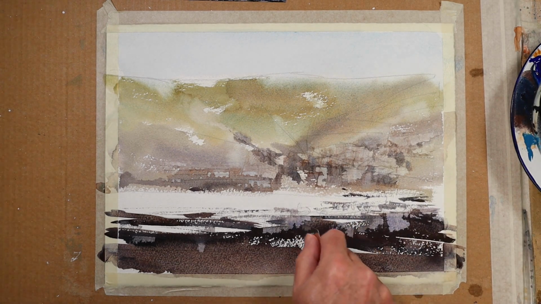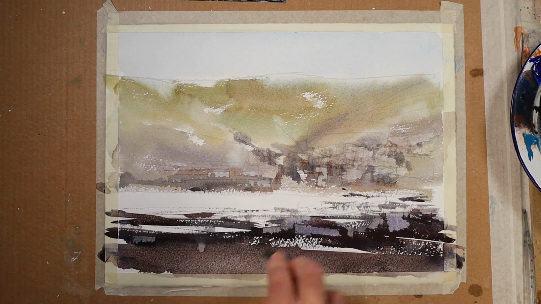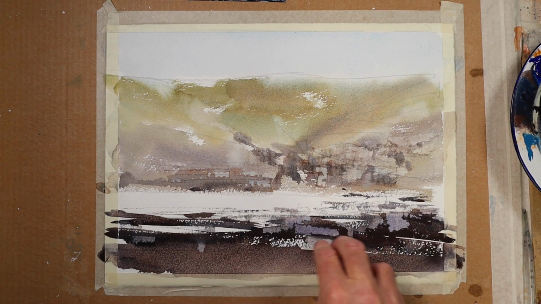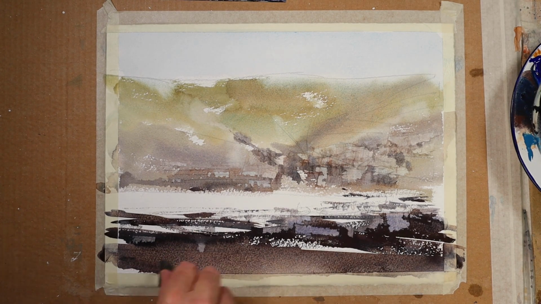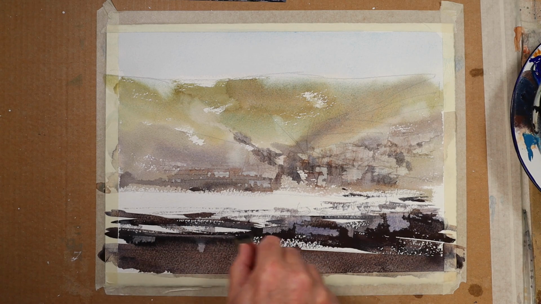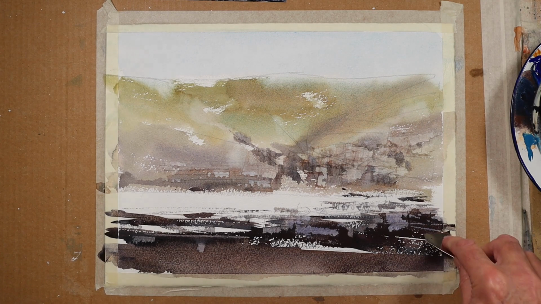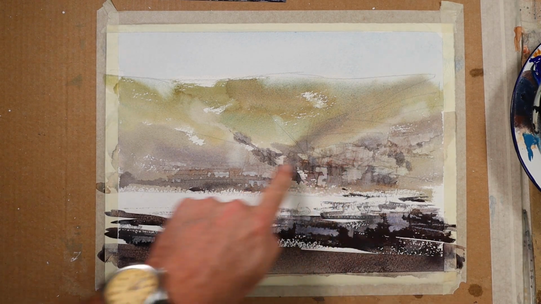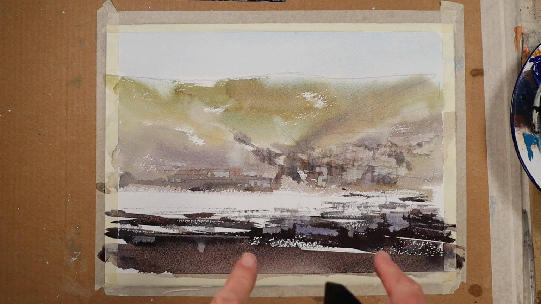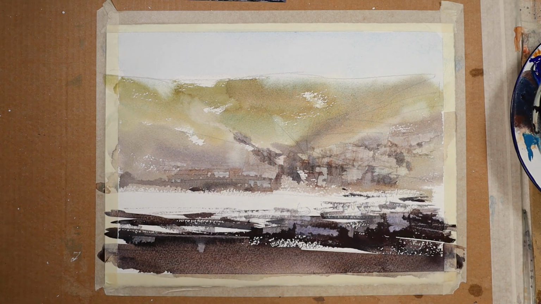So if I take to the point of the brush, of course I can get a pretty thin line through here. But think about the scale of these shapes compared to the scale of those shapes back there, and how much darker it is in the foreground compared to what it is back there.